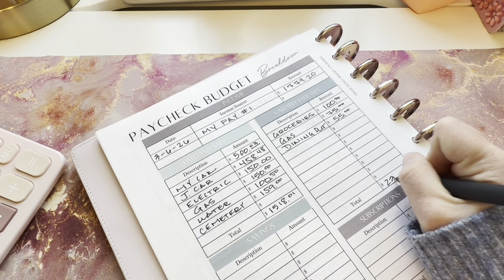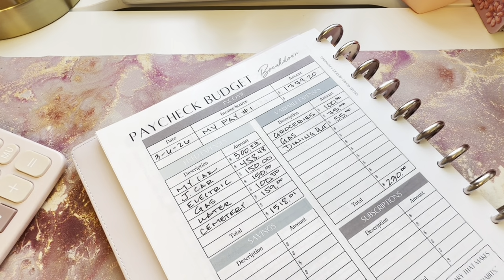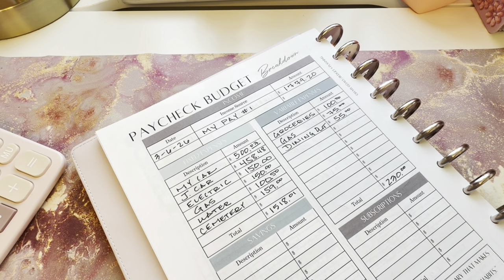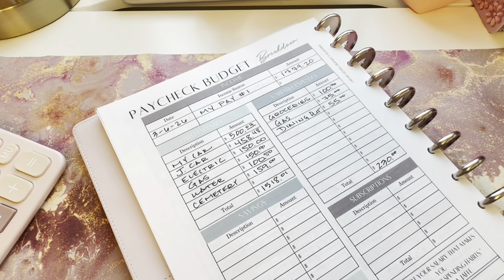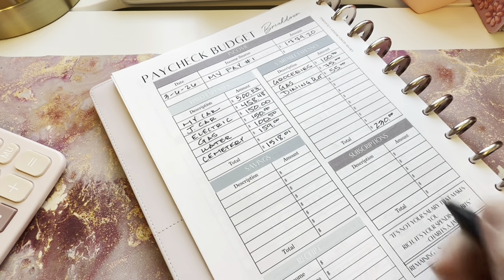And for gas, he usually uses about $50 a week. He drives more than I do, plus he has a truck, and it takes a lot more gas. And I don't drive that much. I mean, I do. I go to work every day and do my little errands and running around. But it's in very close proximity to my house. So I find myself not using a whole lot of gas. So I reduced that from when I was doing the budget last year too.